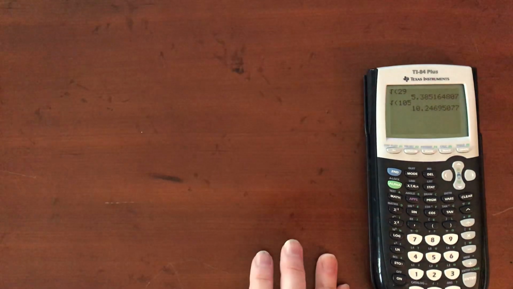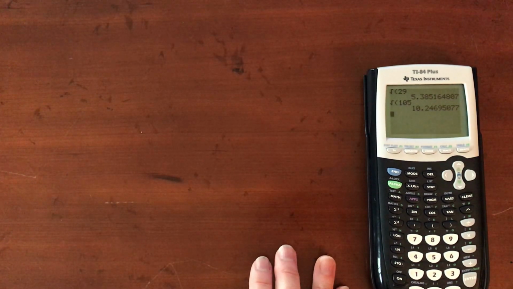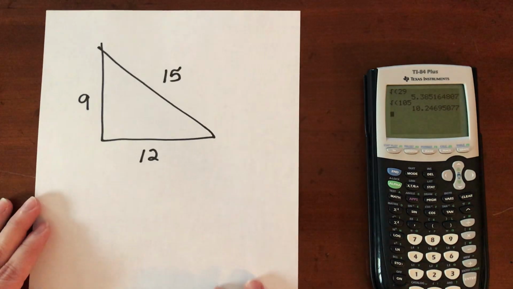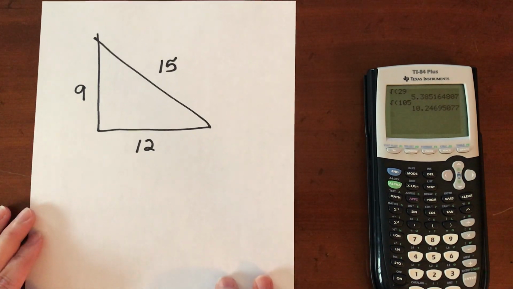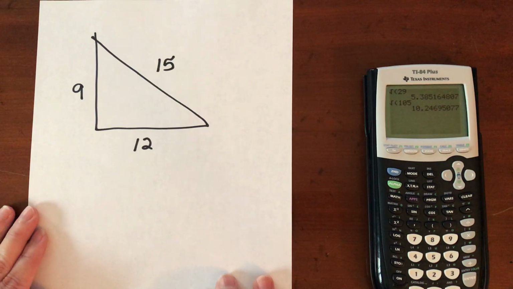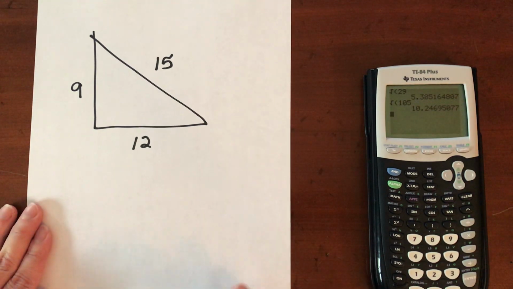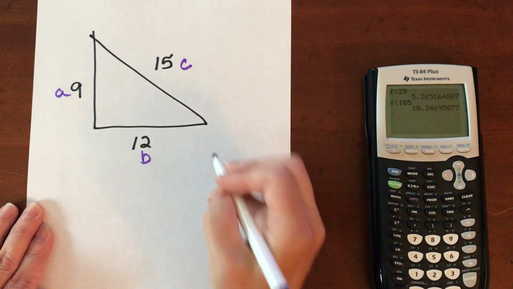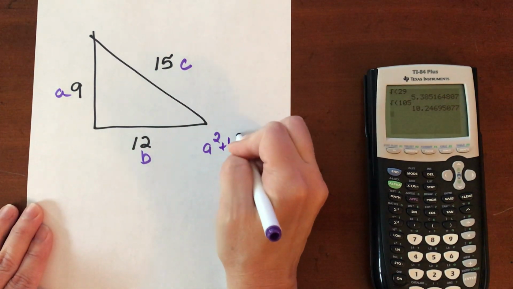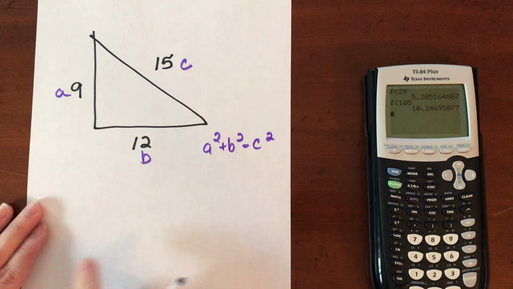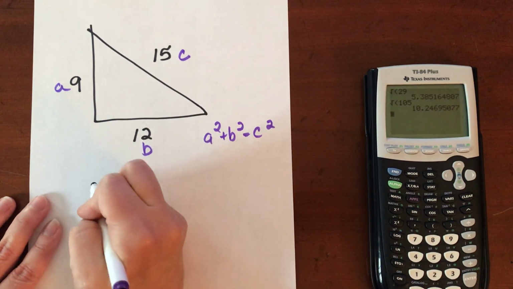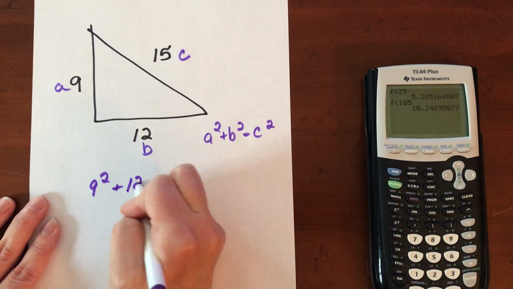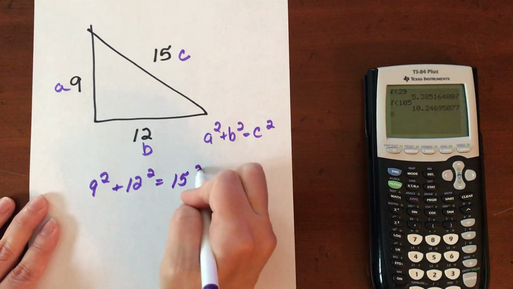Okay? All right, now what if I give you what looks like a right triangle with just 3 measurements? I want to know, is it in fact a right triangle? Well, what you need to do is label the sides again. So this is A, this is B, this is C. And what we're going to do is plug it into the Pythagorean theorem and see if the math works out. So we have 9 squared plus 12 squared equals 15 squared.